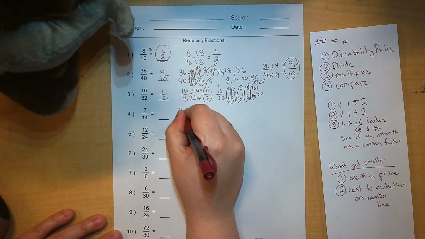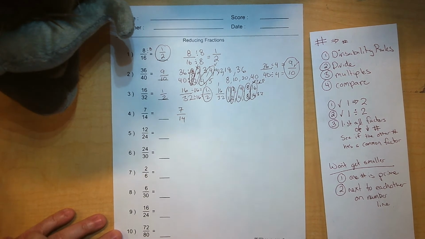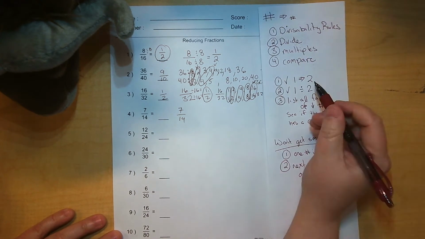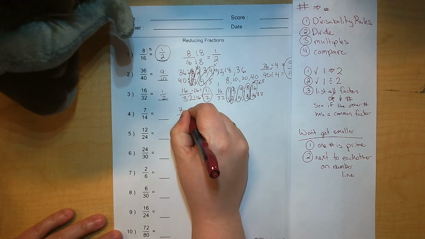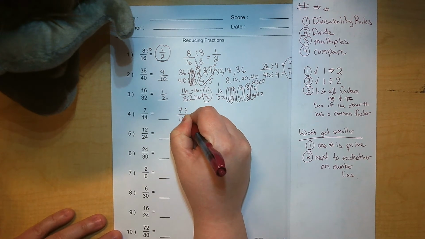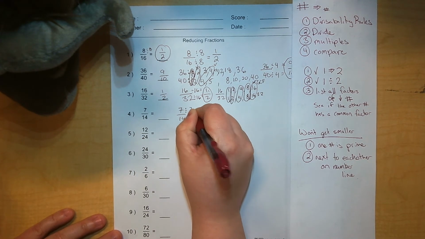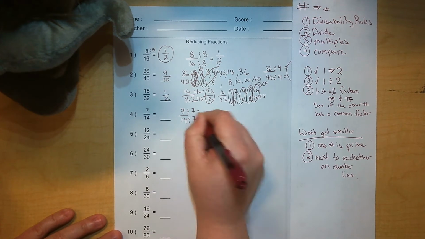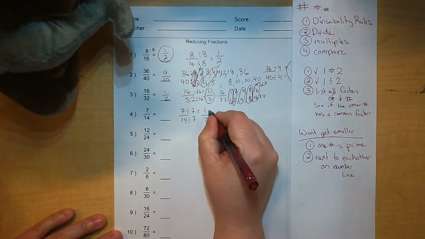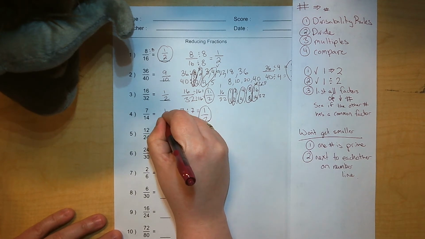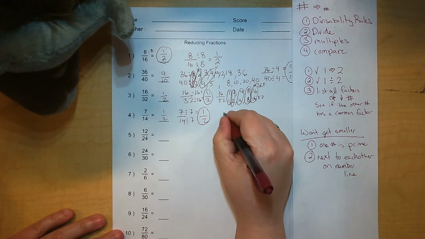We have 7 and 14. This is another one of those cases where one can turn into the other one. 7 can turn into 14. So we're going to divide by the smaller number. So in this case, that'd be 7 and 7. 7 divided by 7 is 1. 14 divided by 7 is 2. Gives us 1/2.